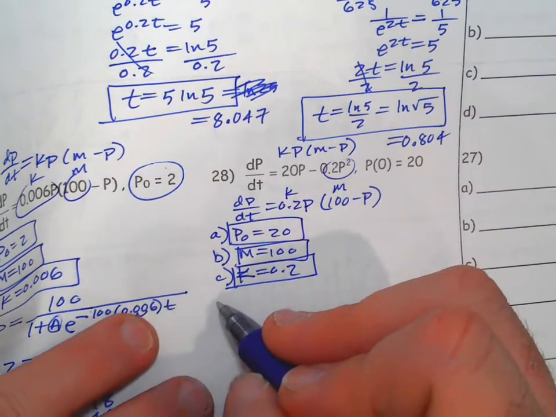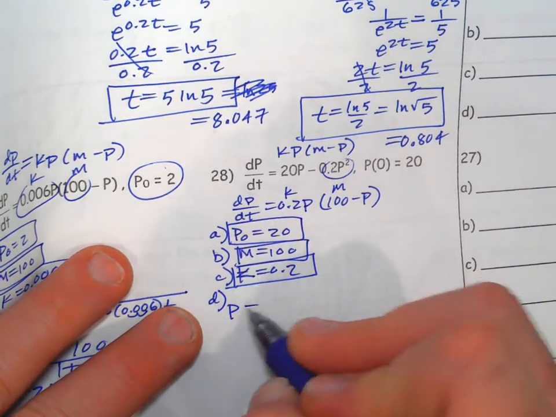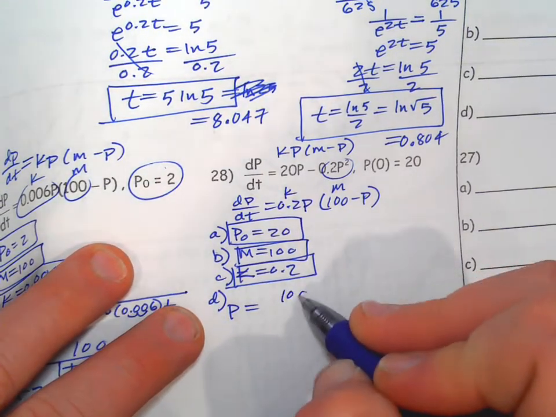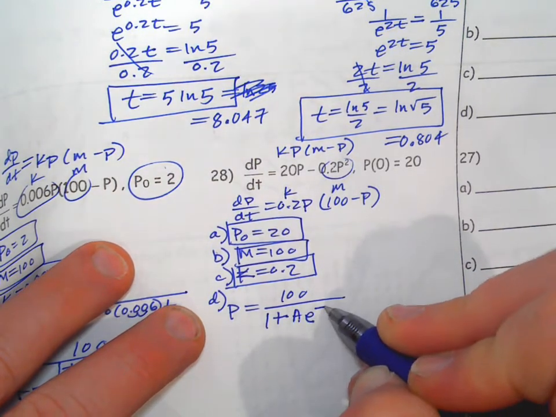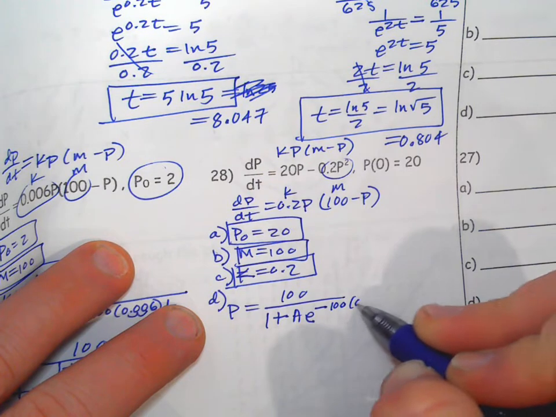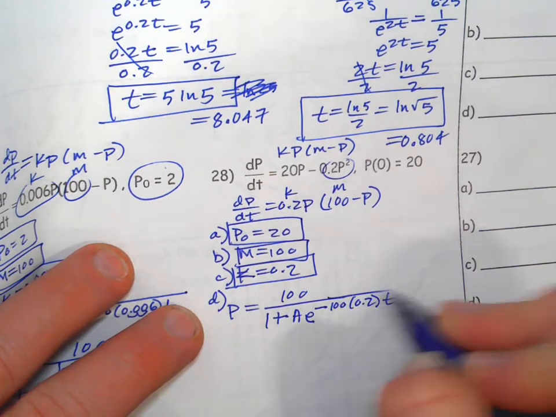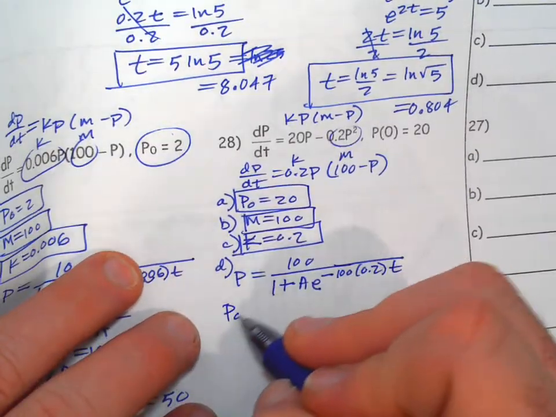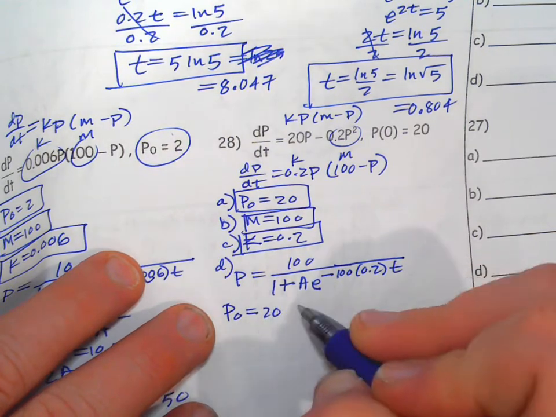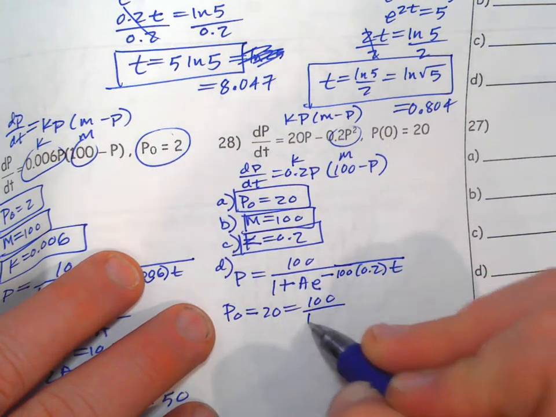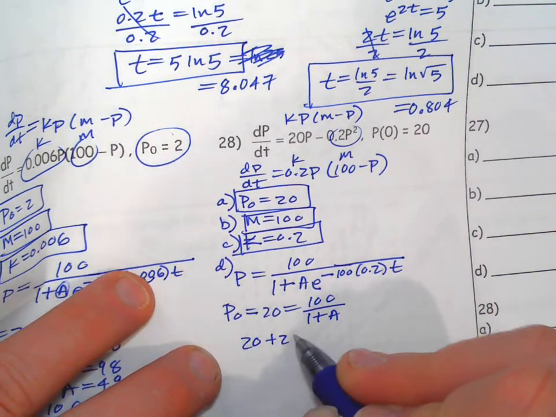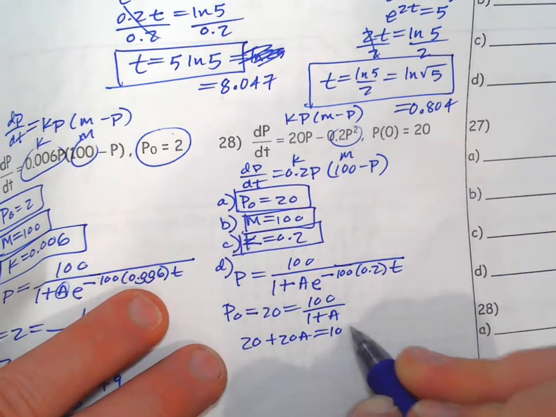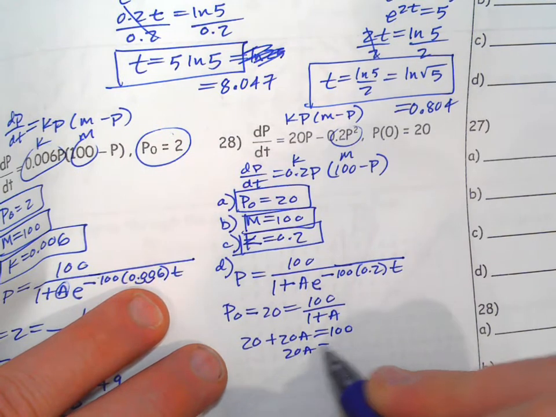And then we have to write the equation. P equals m over 1 plus A e to the negative m k t. If we put P naught in here, we get 20, which equals 100 over 1 plus A, because e to the 0 is 1. So we get 20 plus 20A equals 100. 20A equals 80.